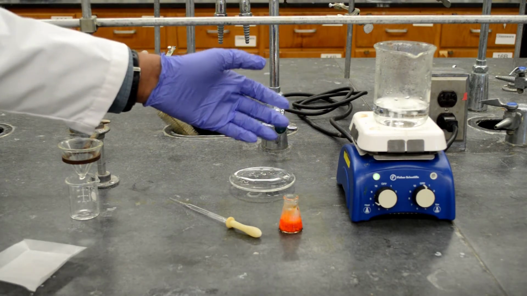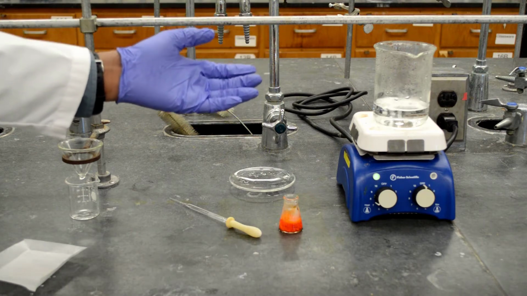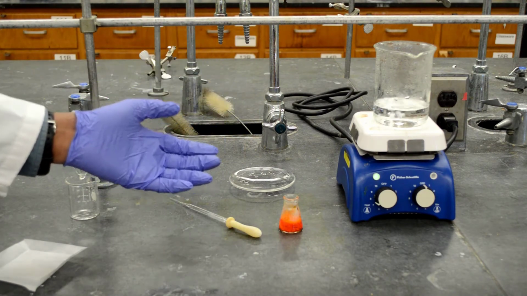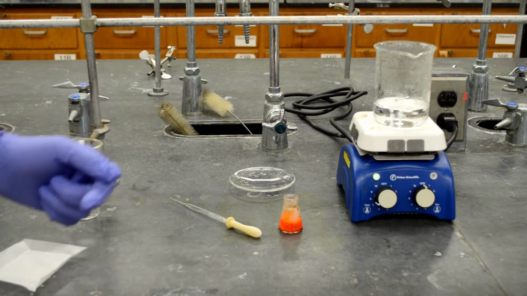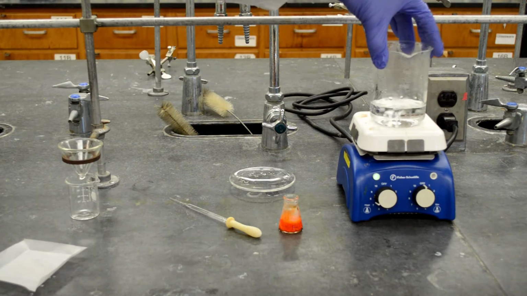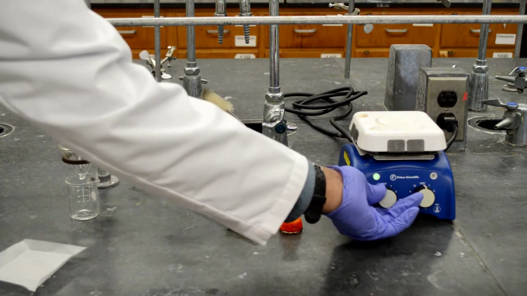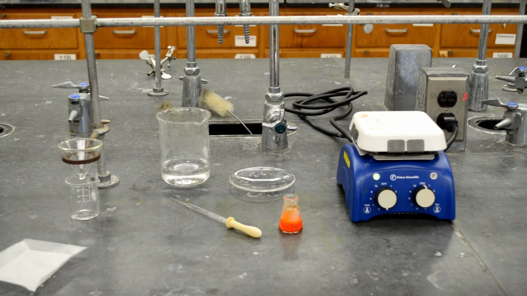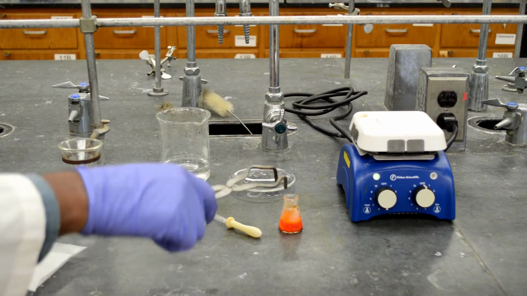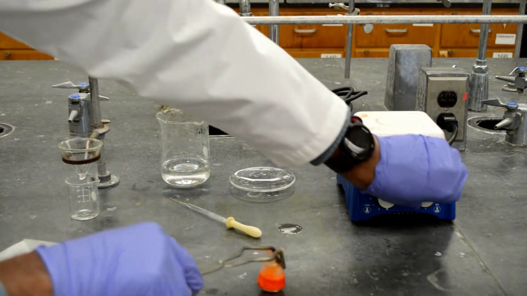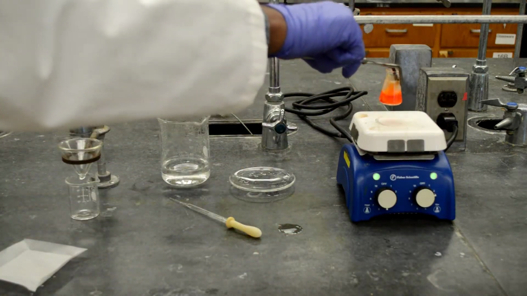The heat and the stirring will help dissolve our acetanilide and methyl orange into the solvent water. Sand is not going to be dissolved. So let me move this out, lower the temperature, and use tongs to put this on the hot plate. I'm going to stir this.